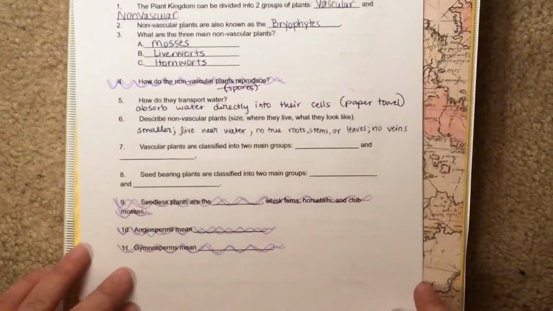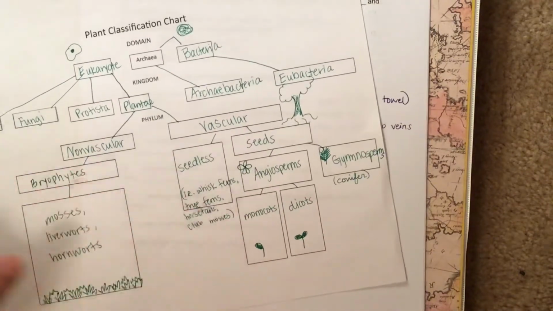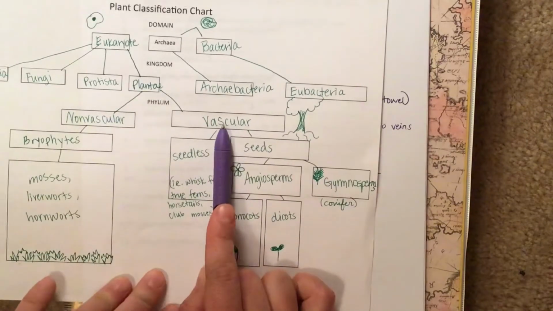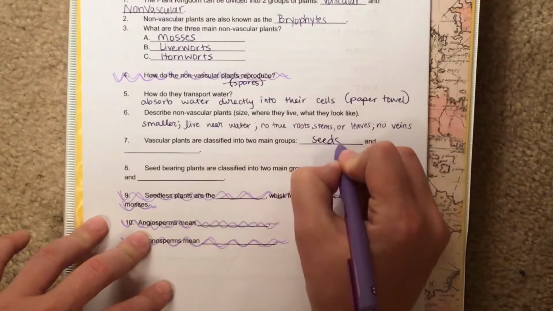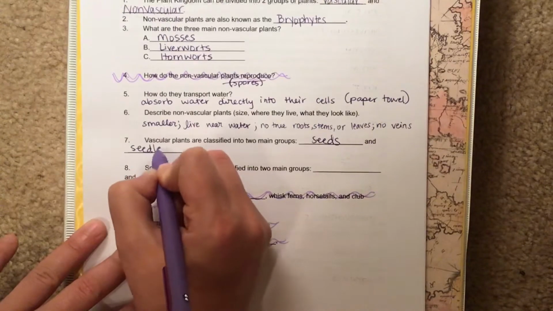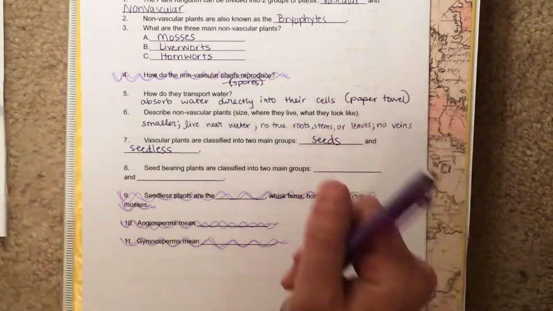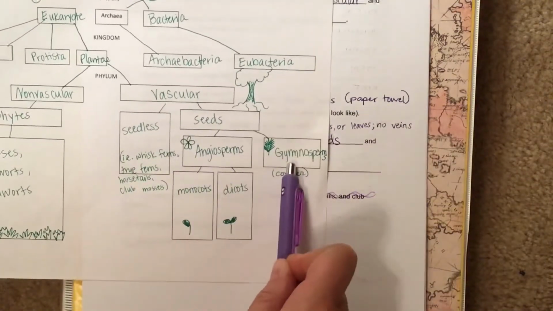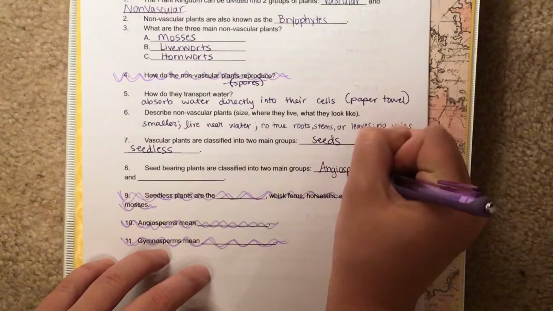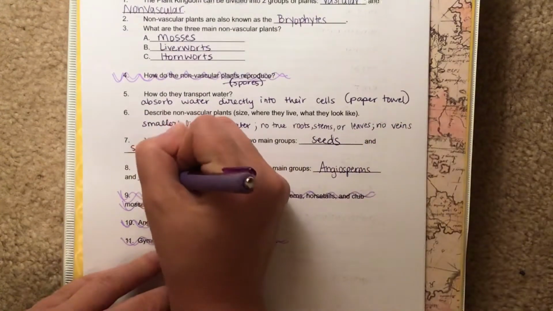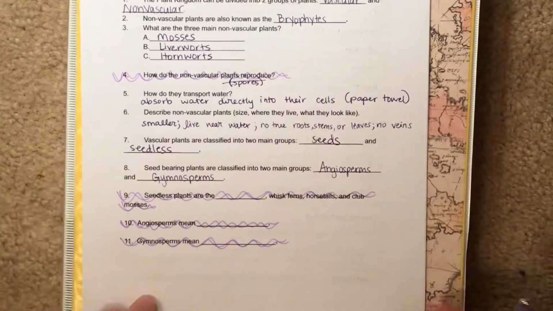Then, vascular plants are classified into two main groups. Again, you're not going to have this paper with you on the test, but you can find your answer here, obviously. Vascular is divided into two groups, seeds and seedless. And then the seed-bearing plants are classified into two main groups, the angiosperms and gymnosperms. Okay.